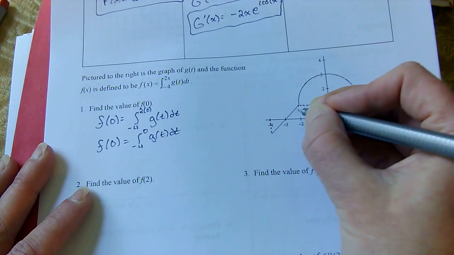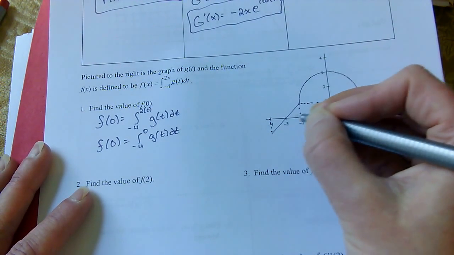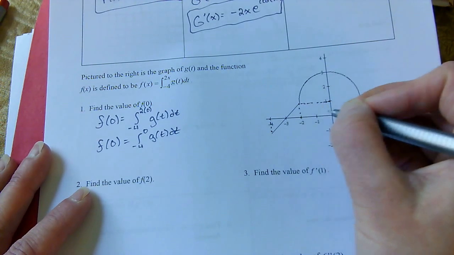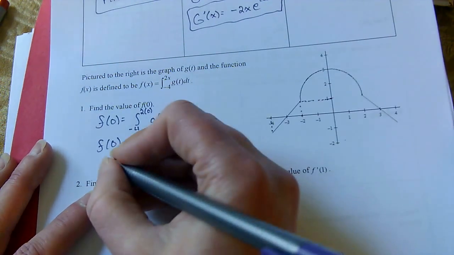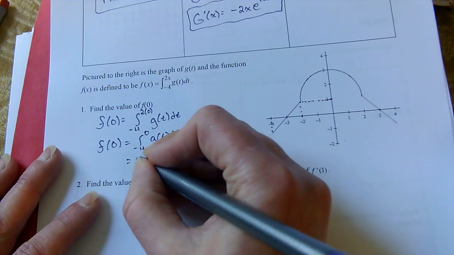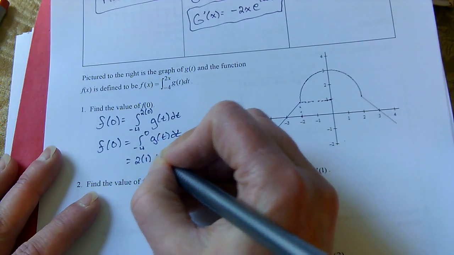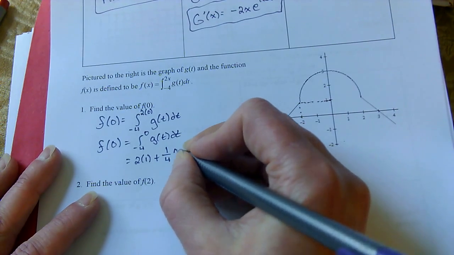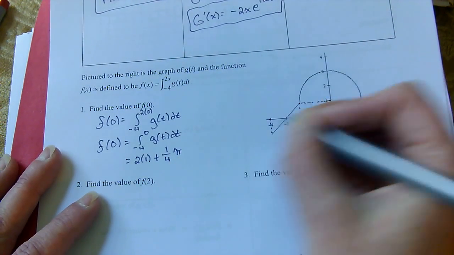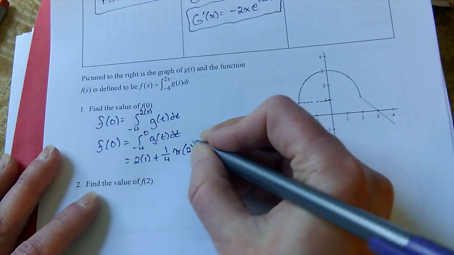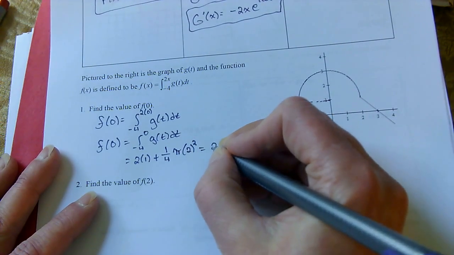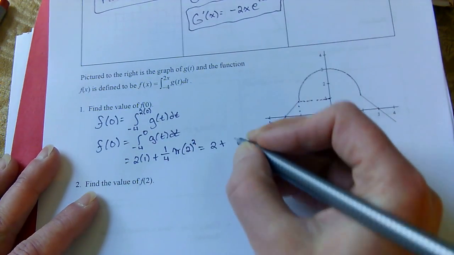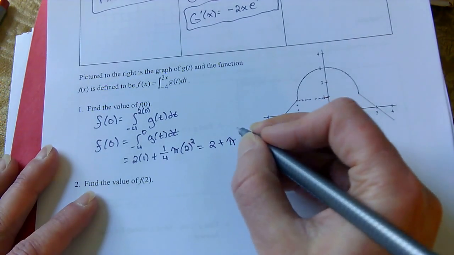That piece and that piece match, so they would add to be 0. This is 2 by 1, so 2 times 1, plus this is 1/4 of a circle, pi, the radius is 2, which gives me 2 plus, that's 4, 1/4 of that would be 1, so 2 plus pi.